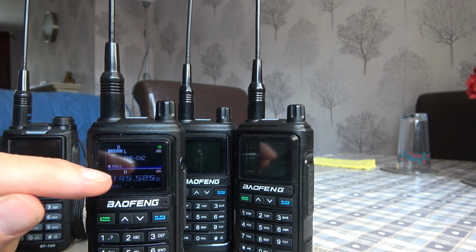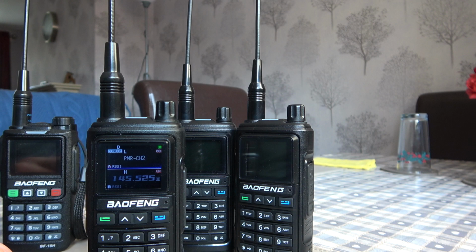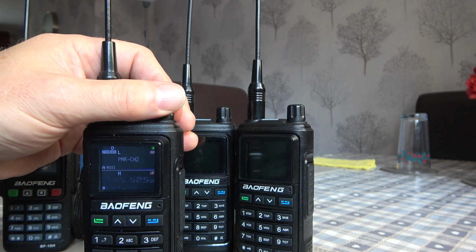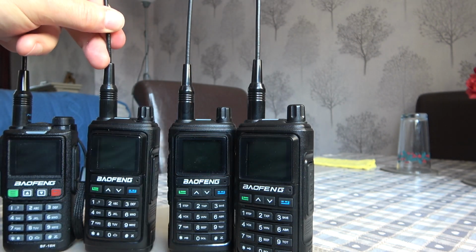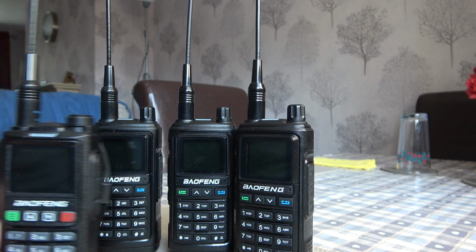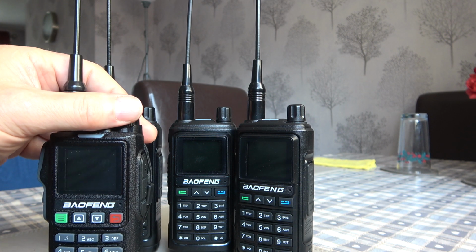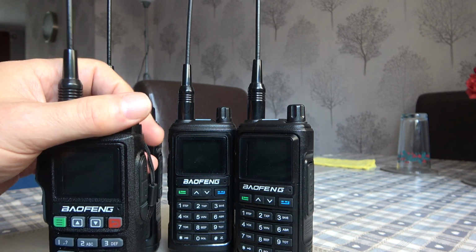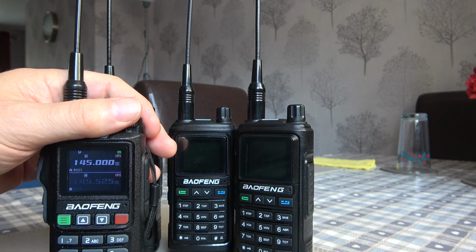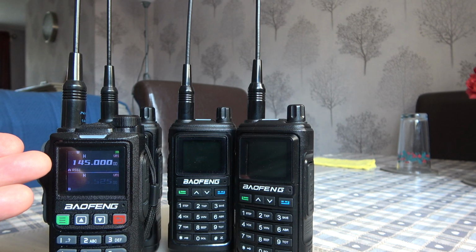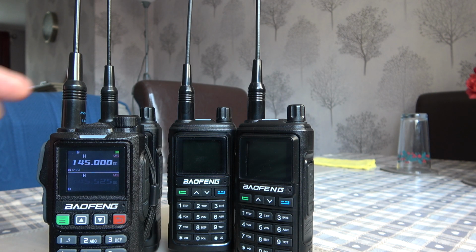So we get the full colour screen with the large font again, and the old Barry White voice, as I call it, which is identical to the Baofeng BF-18H. Frequency mode. Again, we get the full colour screen with the large font, the Barry White voice.